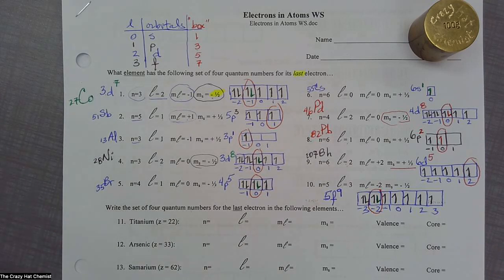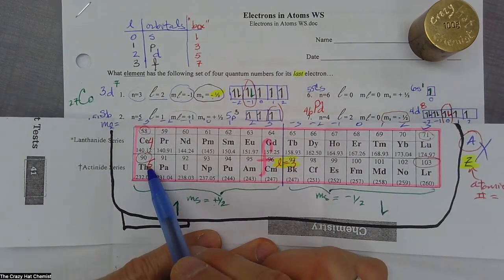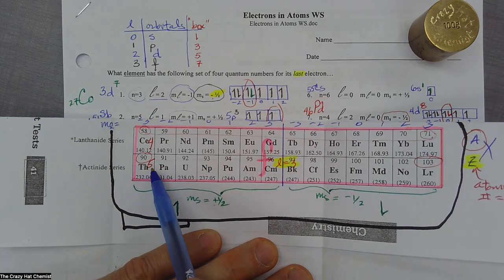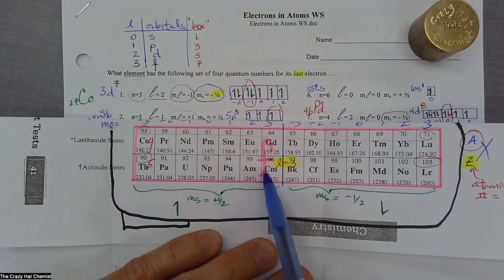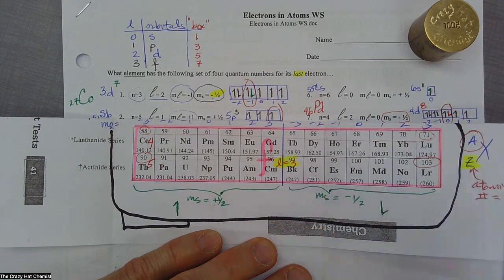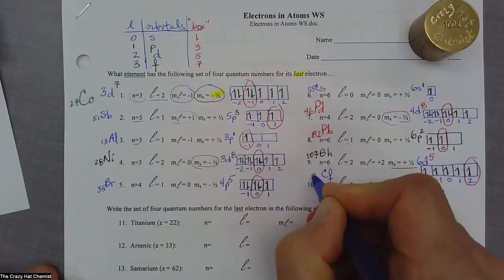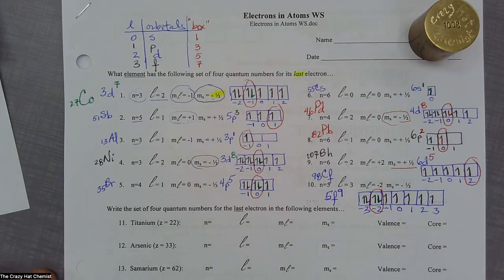So we're going to look at our Fs and the 5Fs specifically. So these are the 5s, these are the Fs, 5F 1, 2, 3, 4, 5, 6, 7, 8, 9. That's CF 98. So it is element CF, that's 98, that's Californium.